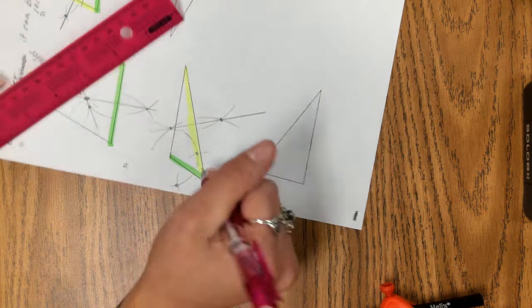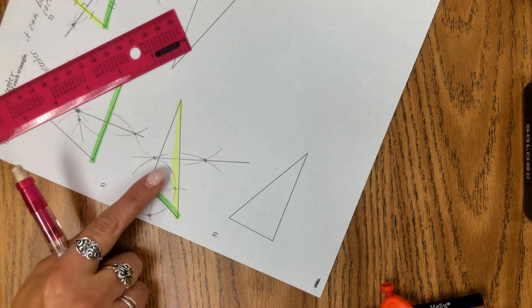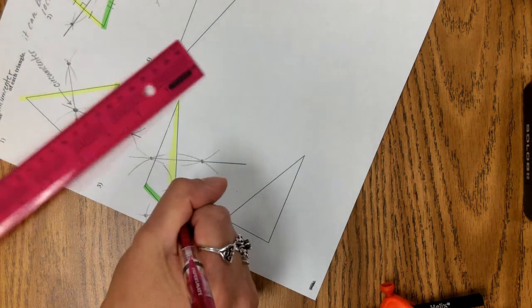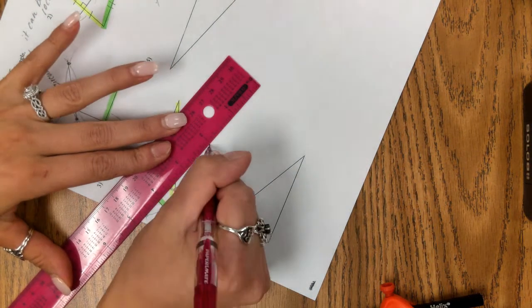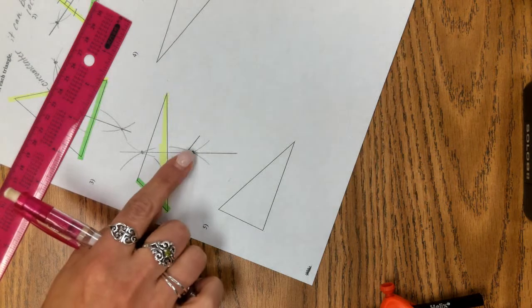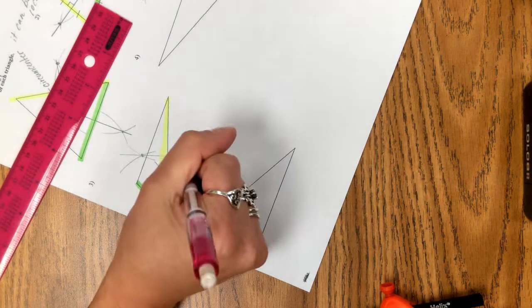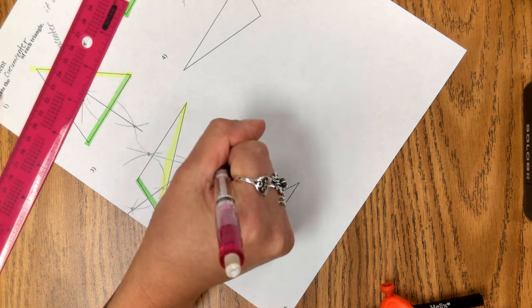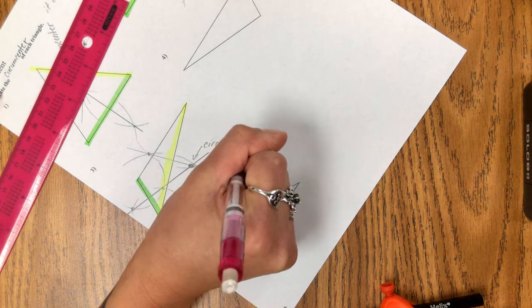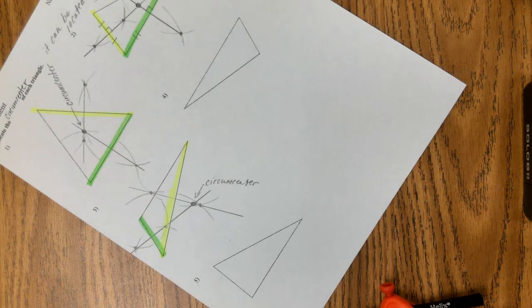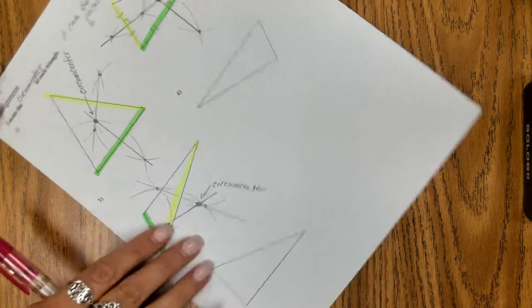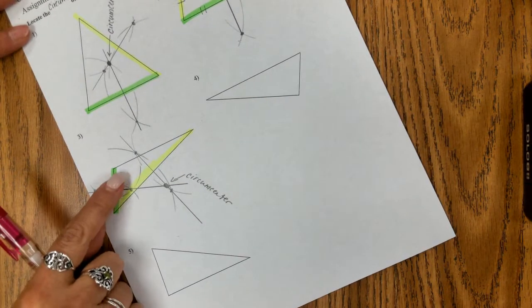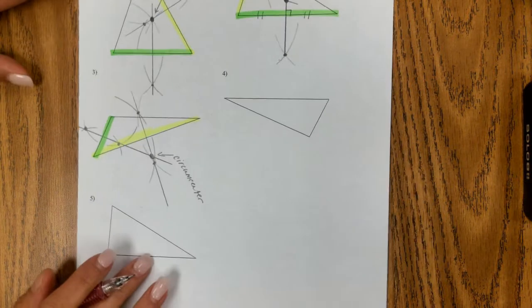Okay, so obviously here the line is not going to intersect inside of the triangle, you can already tell. So what you would do is you would just extend your line until it does intersect with that previous line. So this would be your answer here, even though it is on the outside of the triangle. So normally that's going to happen when you have an obtuse triangle like this one.